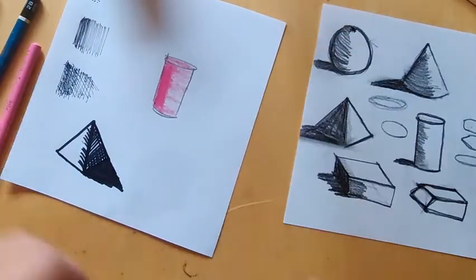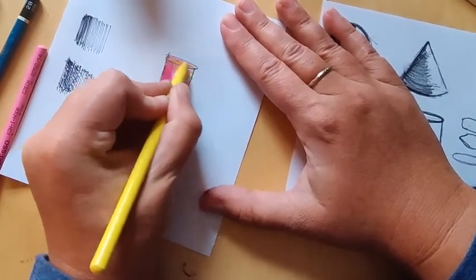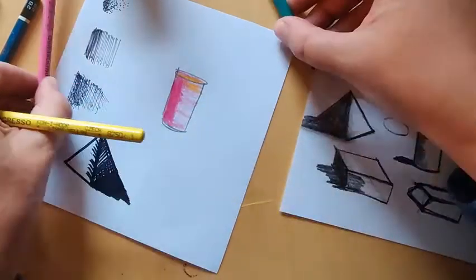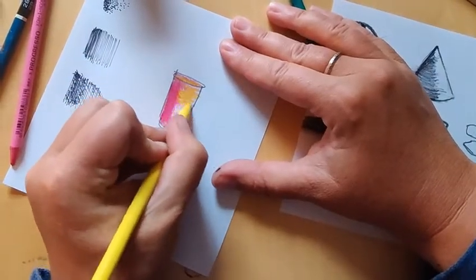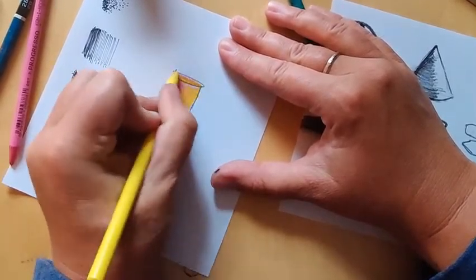But I can also use a lighter color. So think about your different colors. So like this is a dark color, right? And light color. But you can practice your different color variations and how to create light through color.